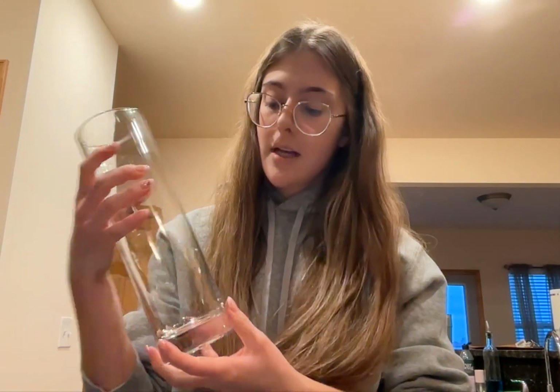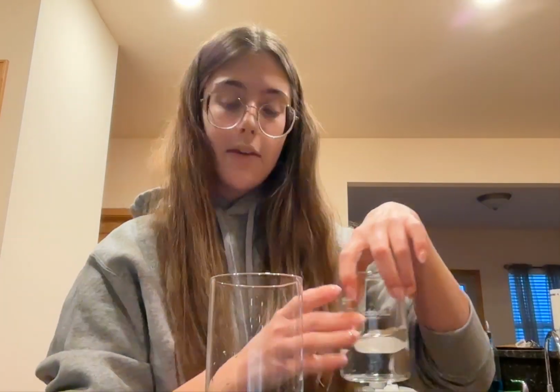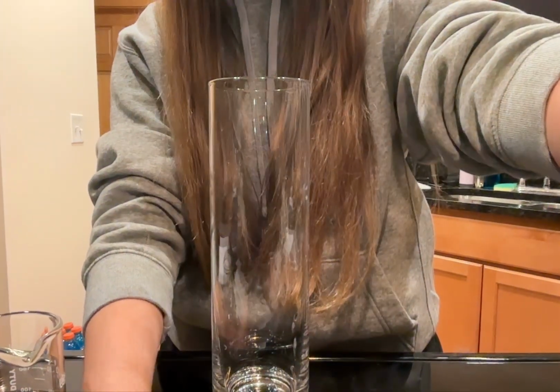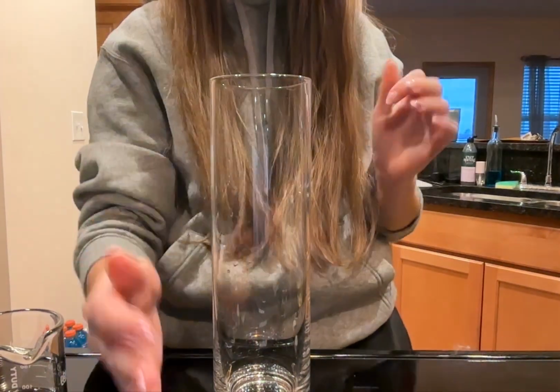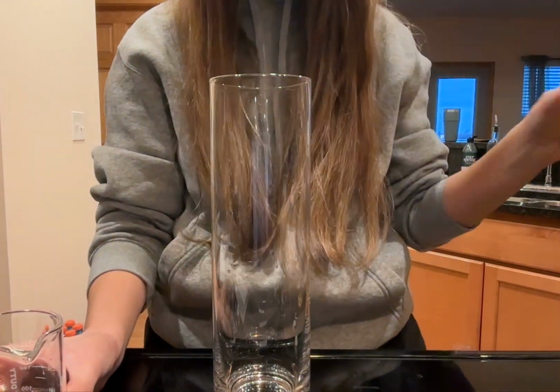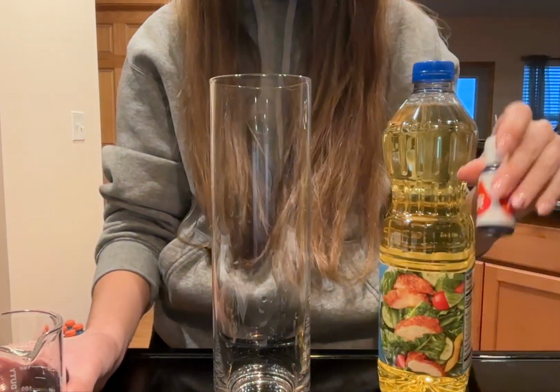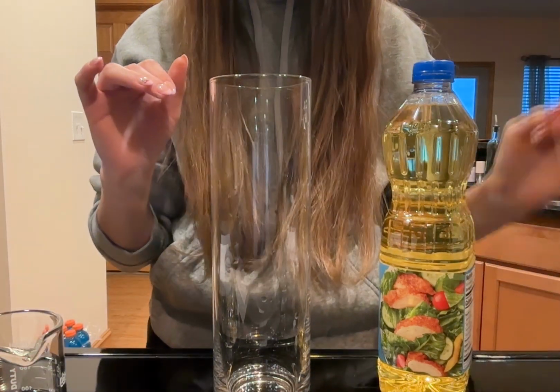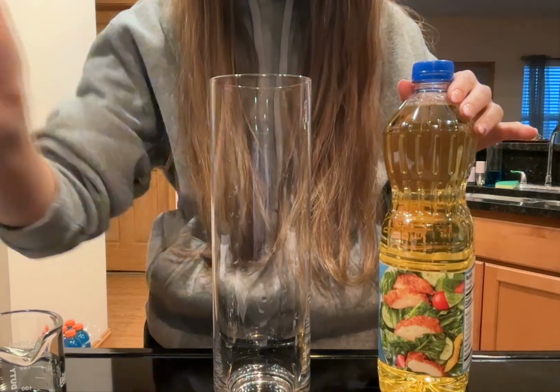So I grabbed this vase. And I might add a little bit more water actually, but for now, let me face this down. This is what we're going to be working with here. Okay, so first we'll add our water, then we'll do our oil and our dye, and I'll drop in the tablets, and we will see what happens.